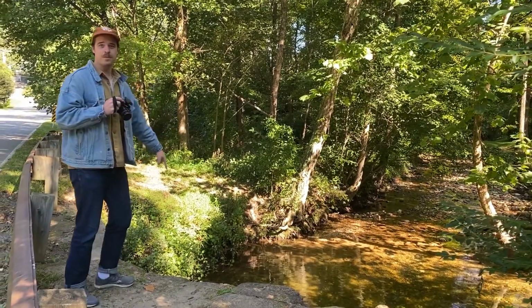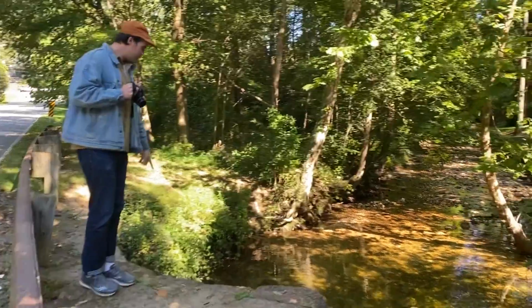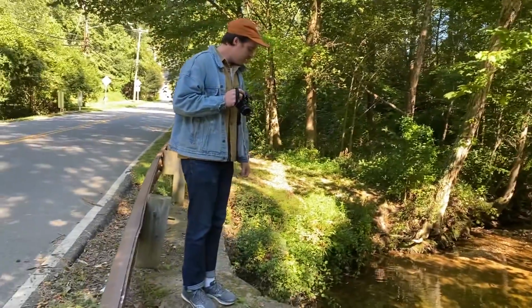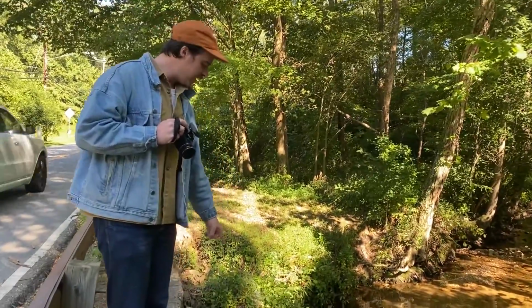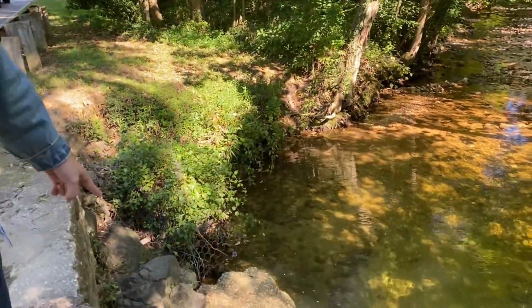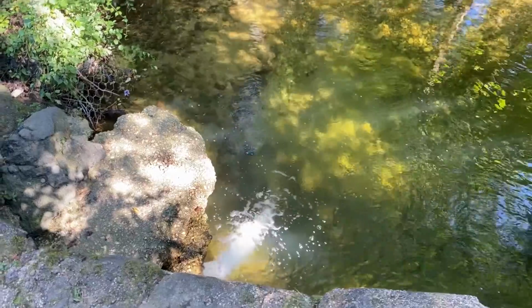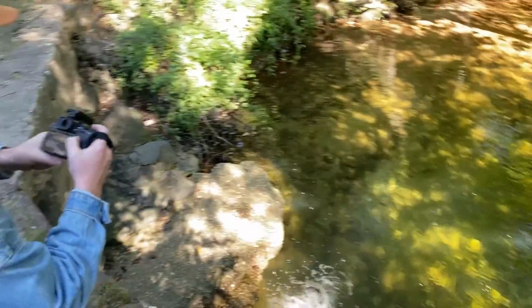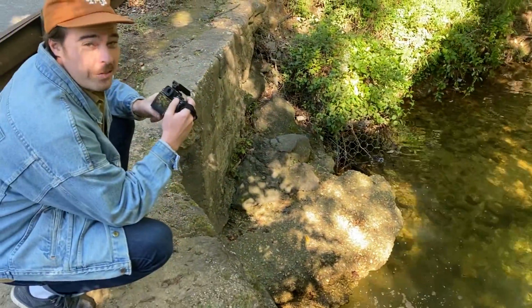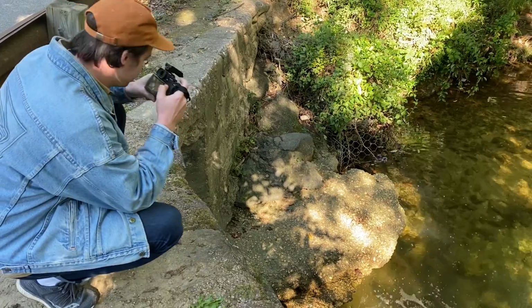And one other thing I can really focus on right now is the way that the light is hitting this little waterfall down here. So I'm gonna really focus on this rock down here and take this photo. And hey, why don't I use the rule of thirds and light at the same time?